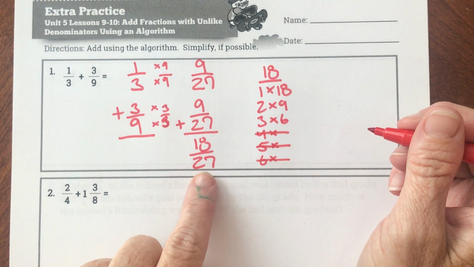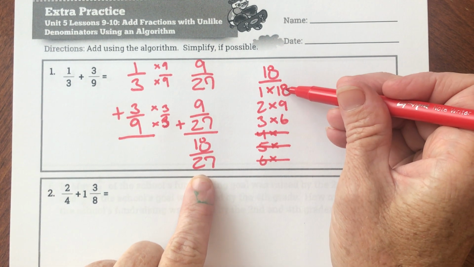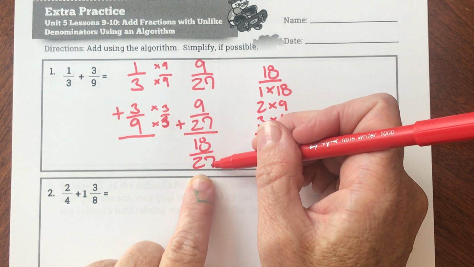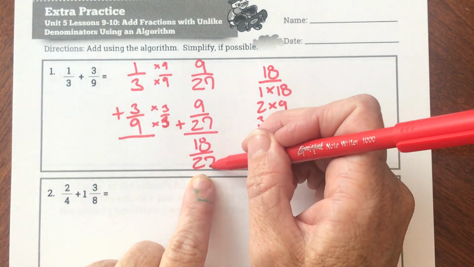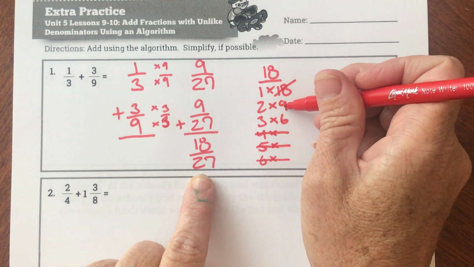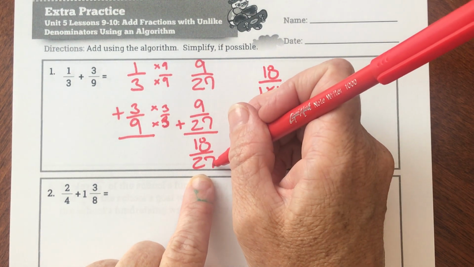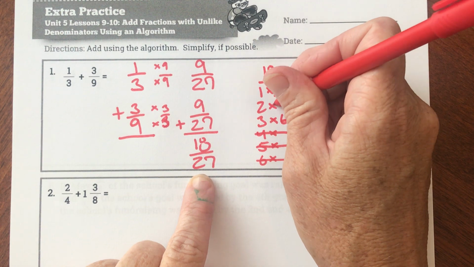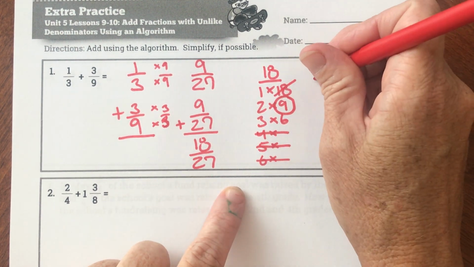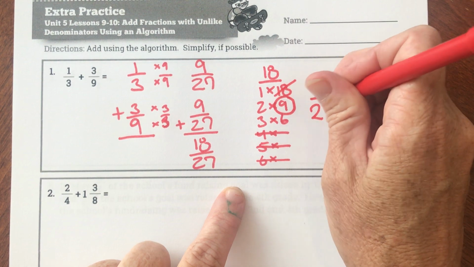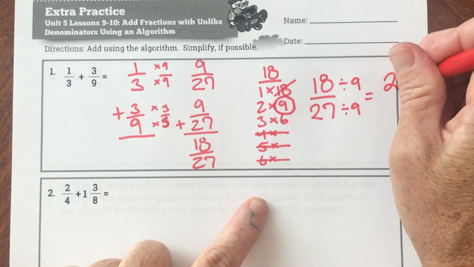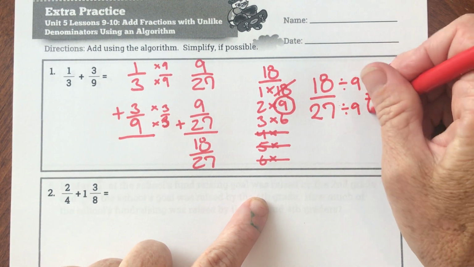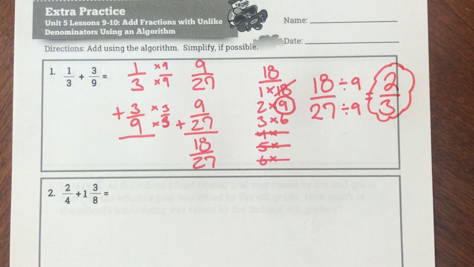Okay, so I'm going to see which ones are also factors of 27. I'm going to start with my largest. 18 is not a factor of 27. 18 does not fit into 27, and 18 times nothing gets me 27. 9 is a factor of 27 because 9 times 3 is 27. So my GCF is 9. So to simplify, I'm going to divide both by my GCF, and I get 2/3. And that is my answer. Okay, so ladies and gentlemen, let's try the next one together.